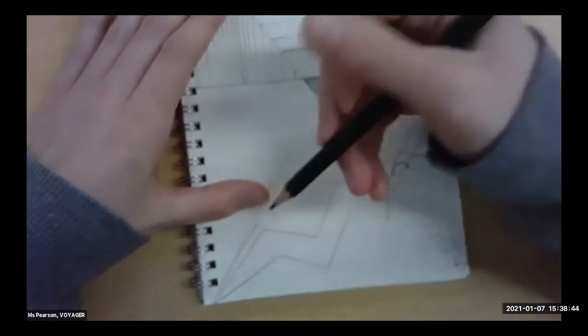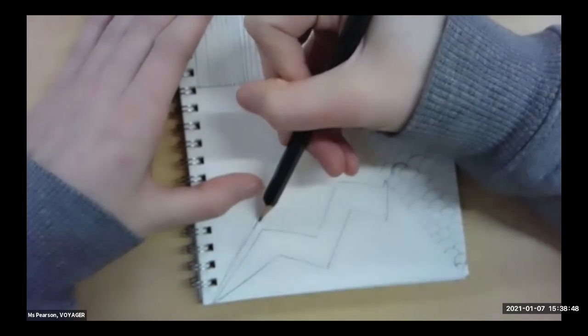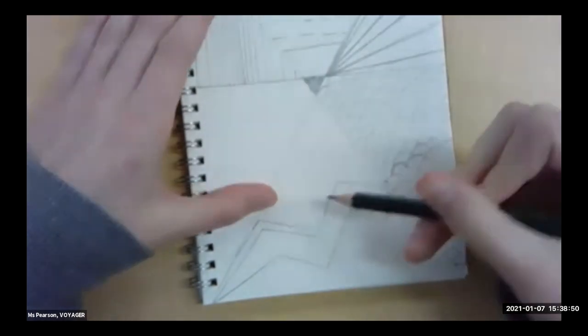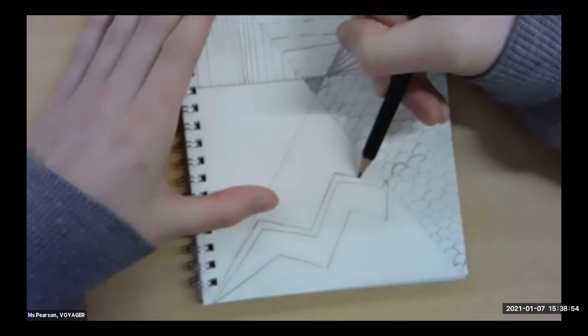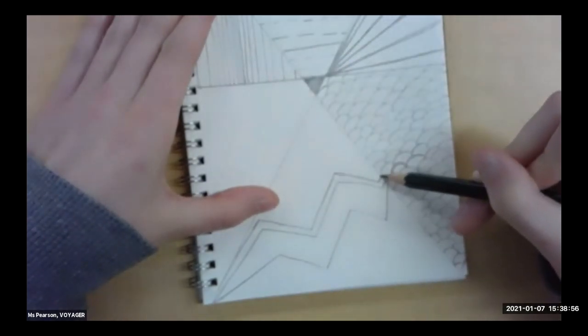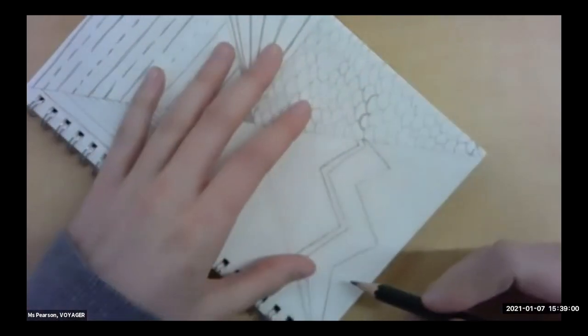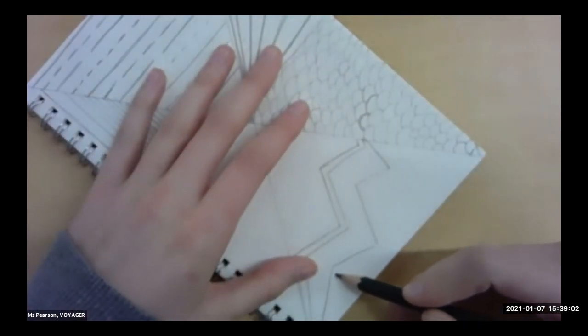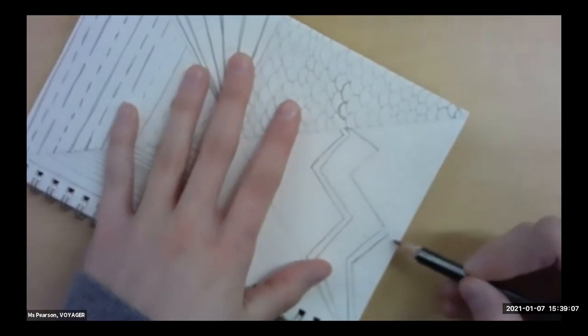Because remember, a pattern is where you take a design and you repeat it. So I'm repeating this zigzag line design. Taking my time, really working on that craftsmanship, especially when I'm doing it freehand.